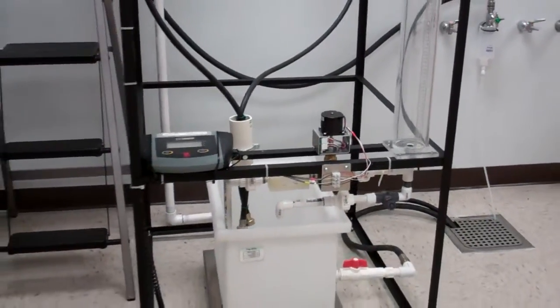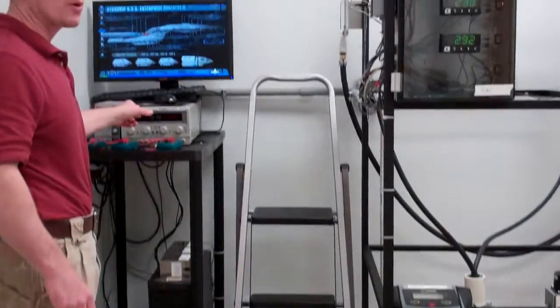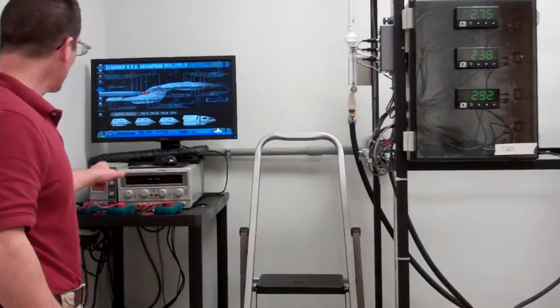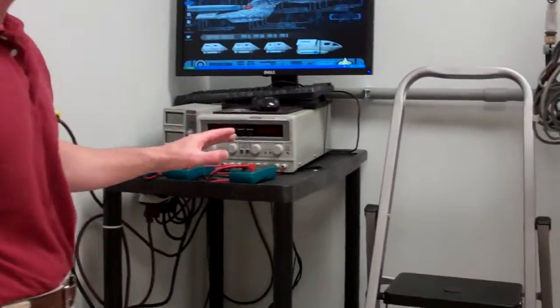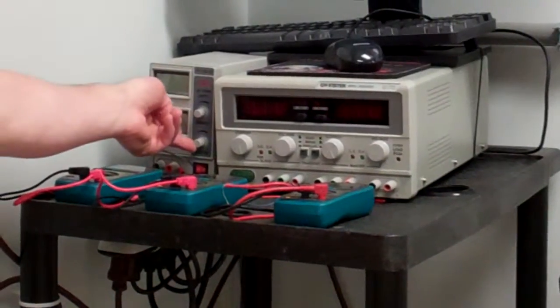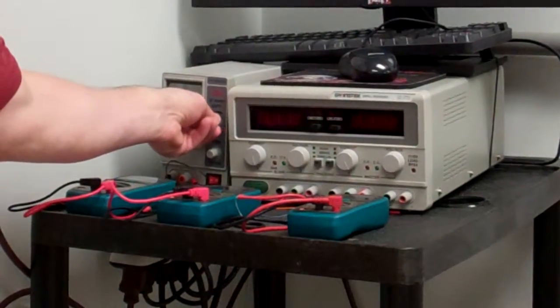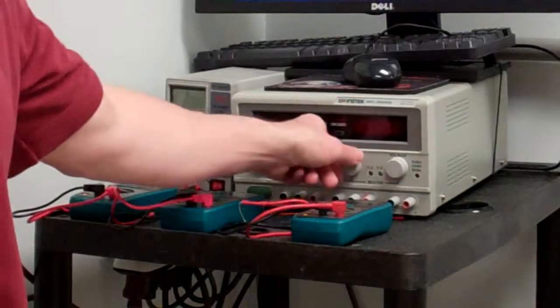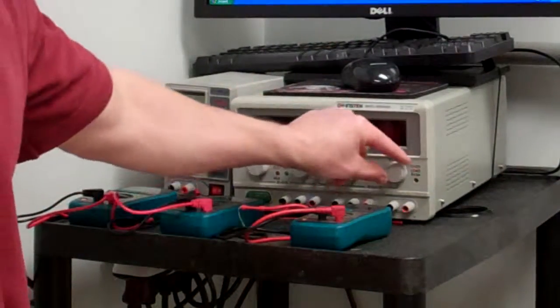And what I'll also do is go ahead and turn on my power supplies. Before you turn on these power supplies, it's important to make sure that they're configured properly. You'll see that there's a current setting and a voltage setting. The current setting is going to be all the way to maximum, and the voltage setting is going to be all the way to minimum.